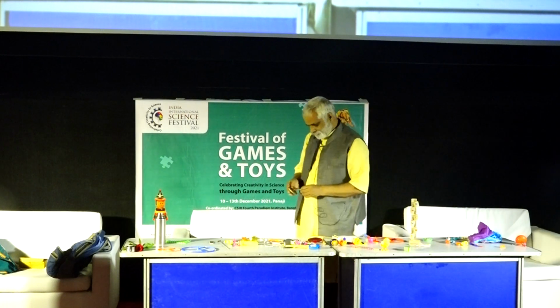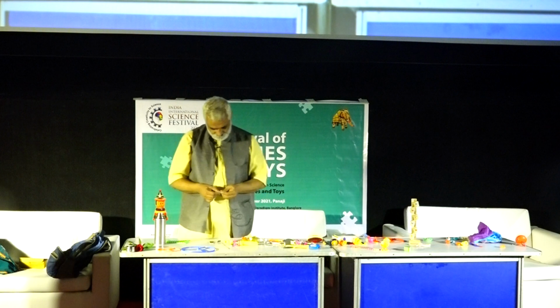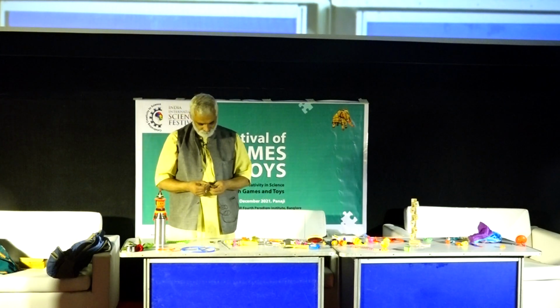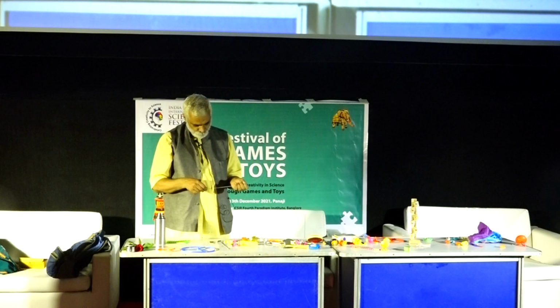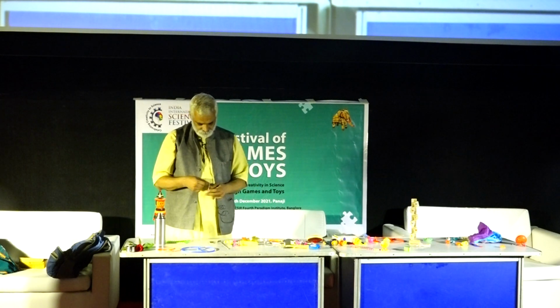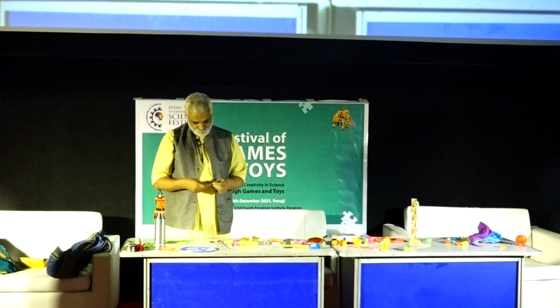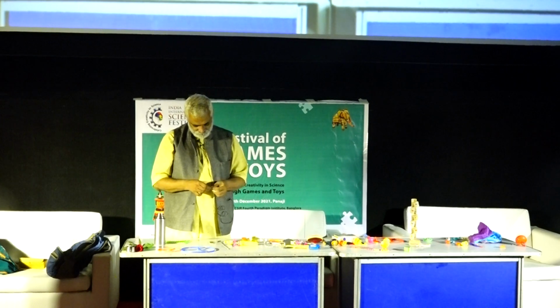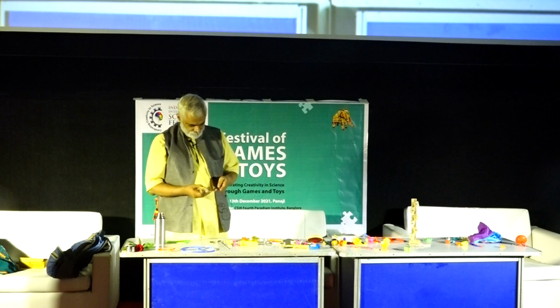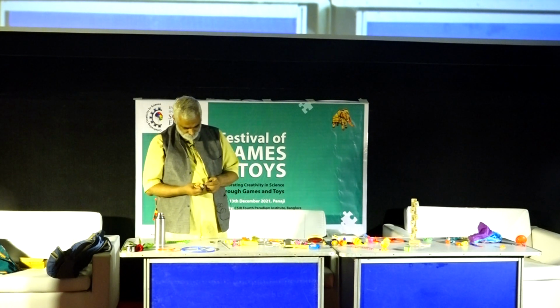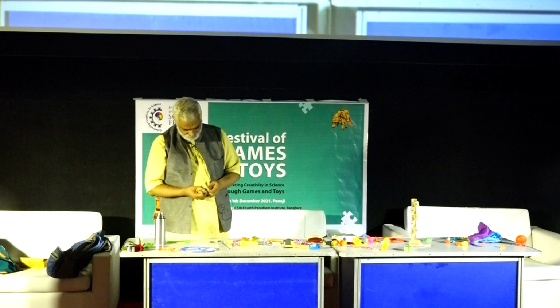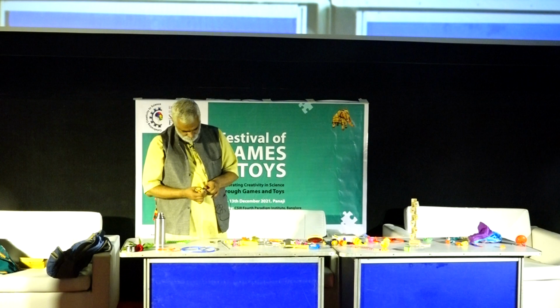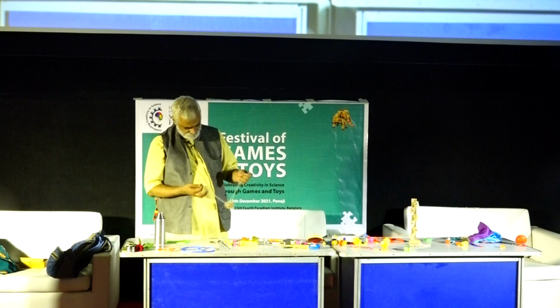Here is another toy. Of course, you can make it with your own available materials. This is made of wood. You can make it with different caps of different bottles or containers. This is also some sort of traditional toy. But the beauty of the toy is, if you have a different number of holes and different sizes of holes, the tune which you get will be different. Just see here.